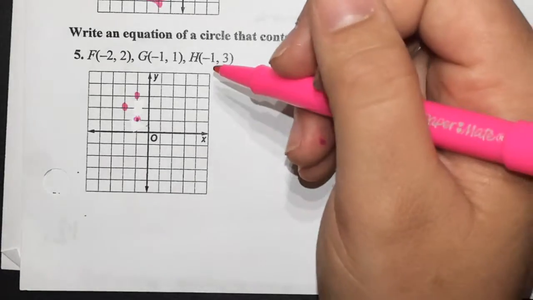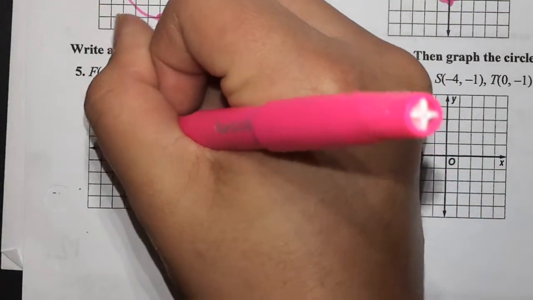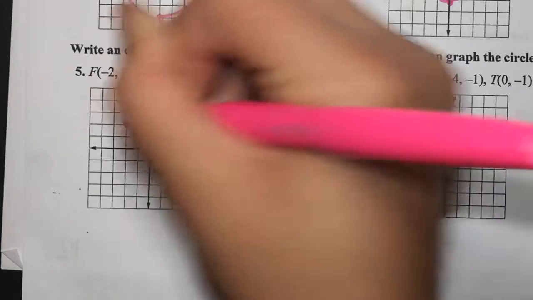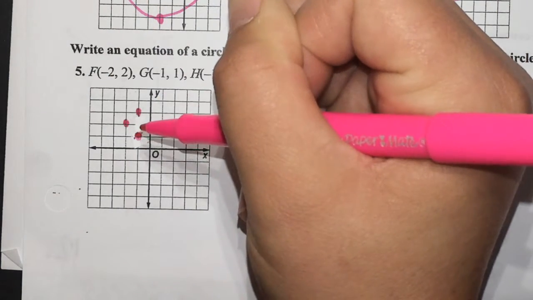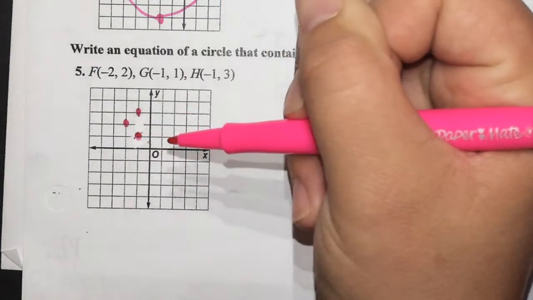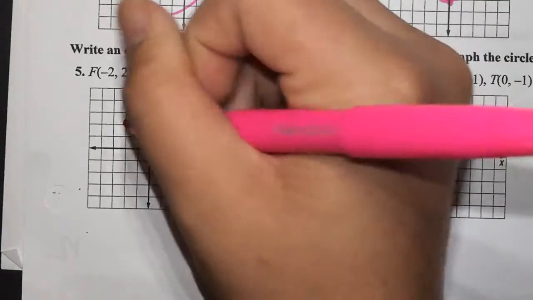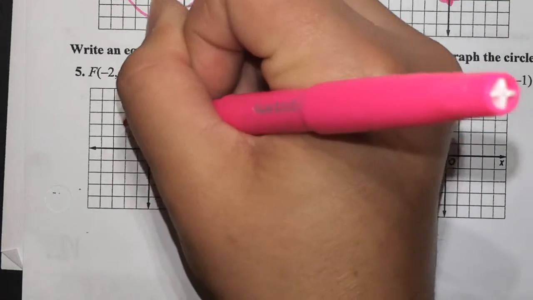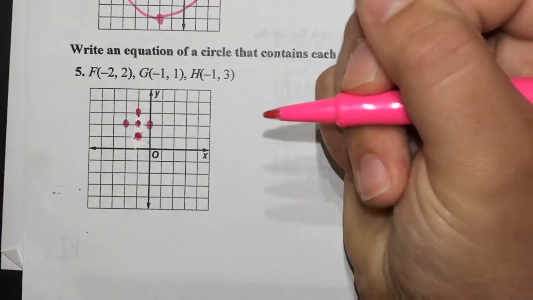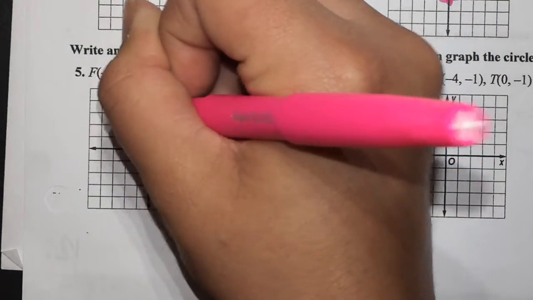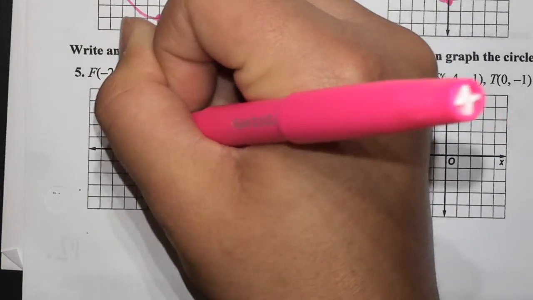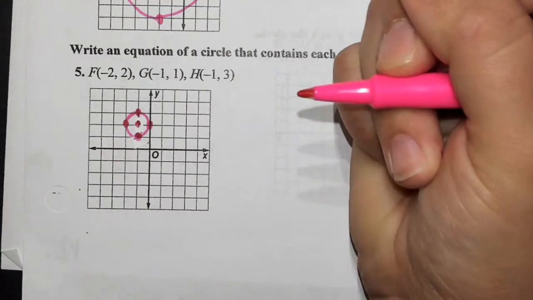Okay, so we need to use context clues to know that all 3 of these are equal distance around that one that I put and then whited out, didn't I? So that's probably going to be the center. And then I can draw another one right here, and that is my circle. So you just got to look around and see what they're equal distance from.